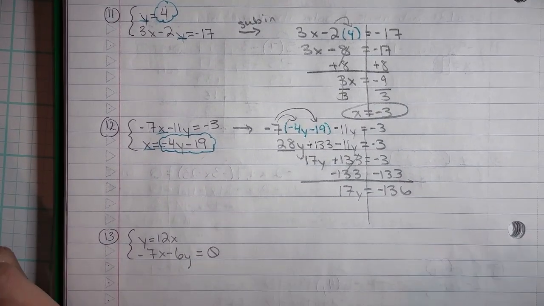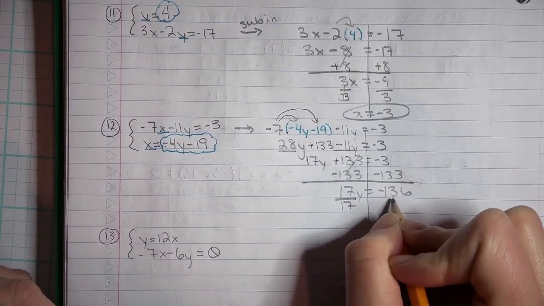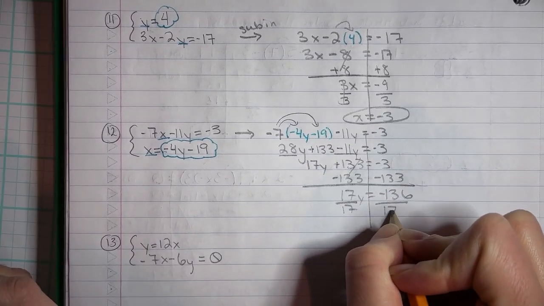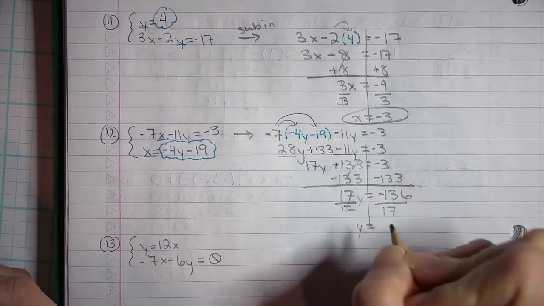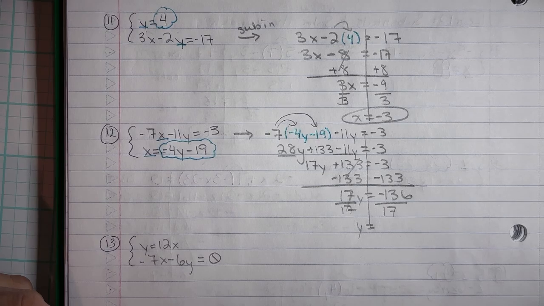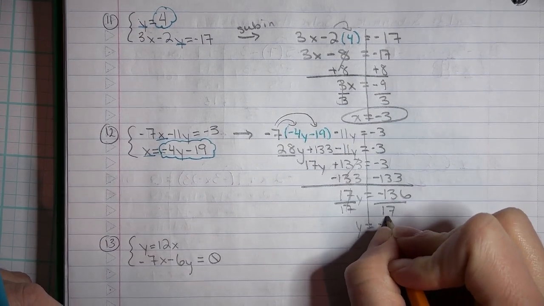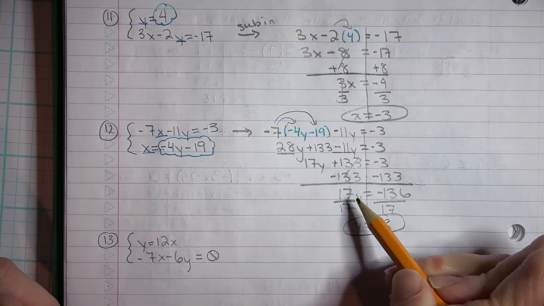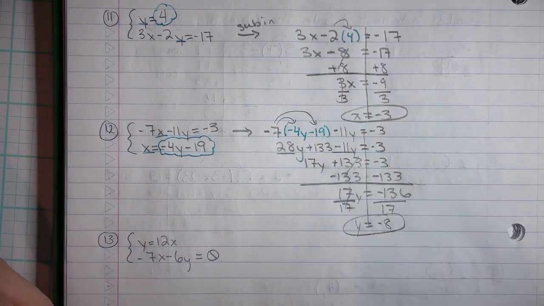All right, there we go. Divide away that 17. Y is now just a single y by itself, and this gives me -8. Check all my signs. Yeah, all my sign work is good. All right, do it again.